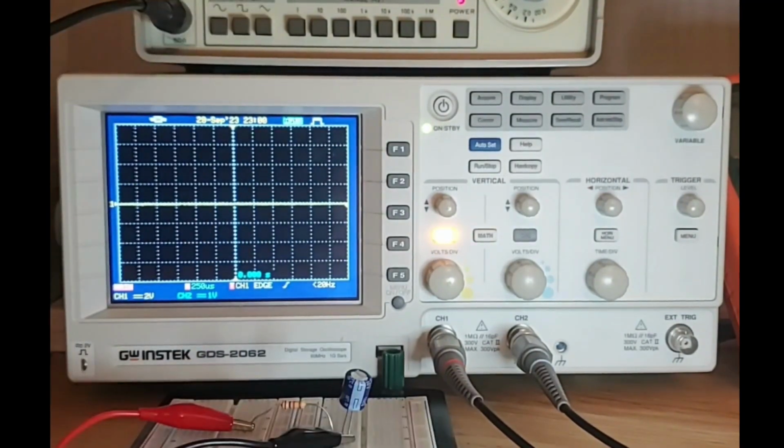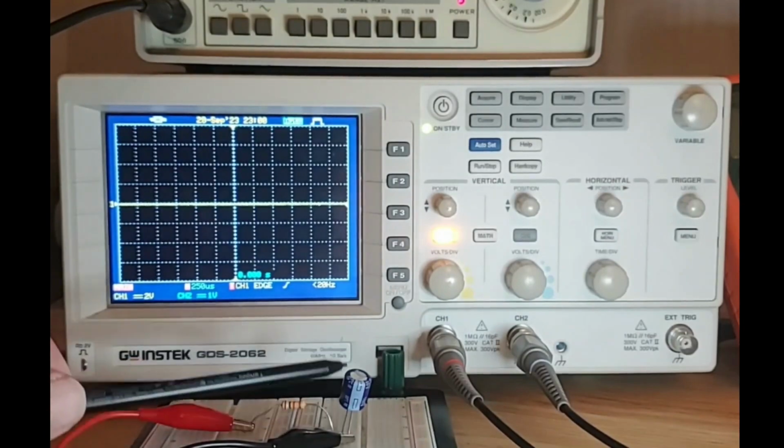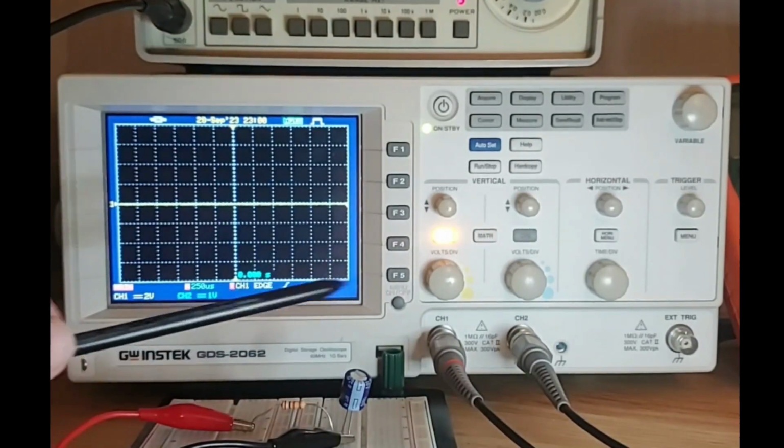I would like to show two different waveforms at the same time. For this, I'm using this simple circuit with a resistor and a capacitor connected in series. The resistor is 1 kilo ohm and the capacitor is 10 microfarad. So I have a 1 kilo ohm resistor and a 10 microfarad capacitor. So it's a series circuit.